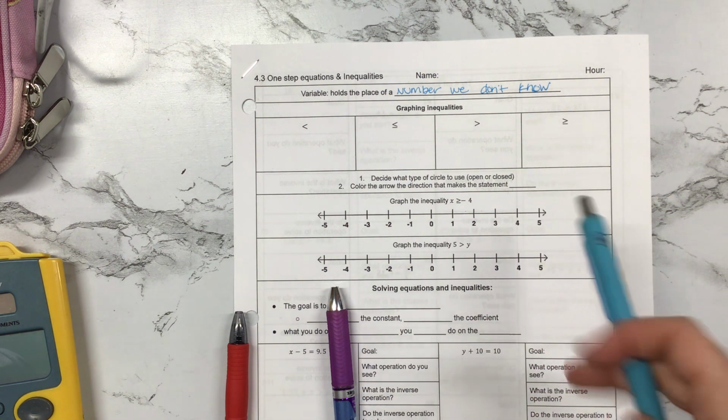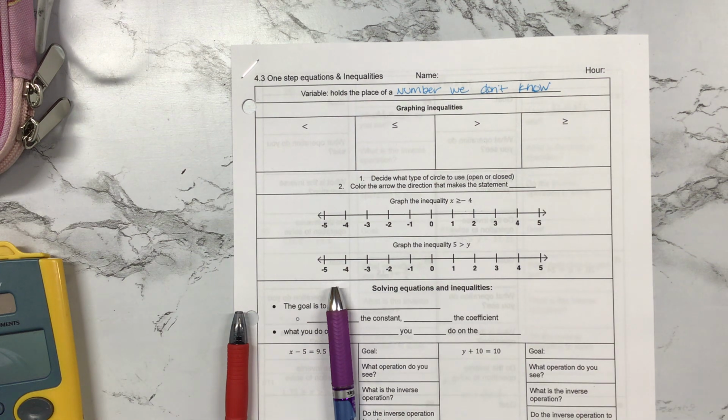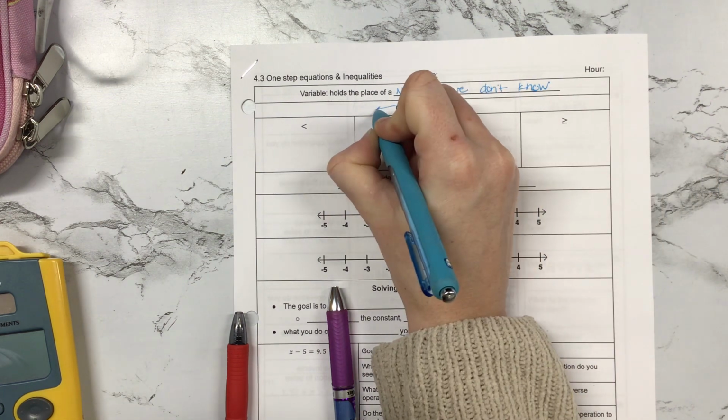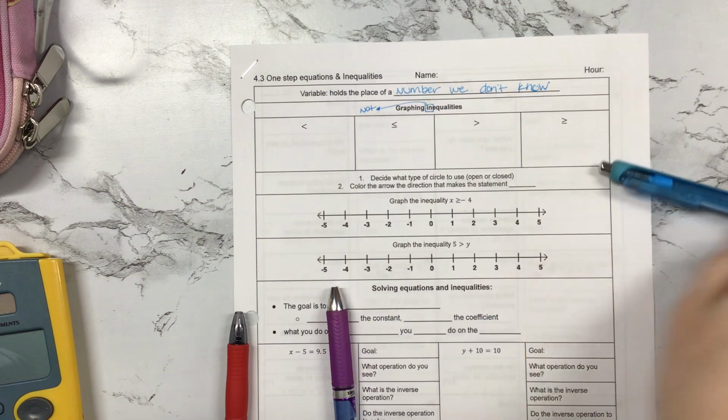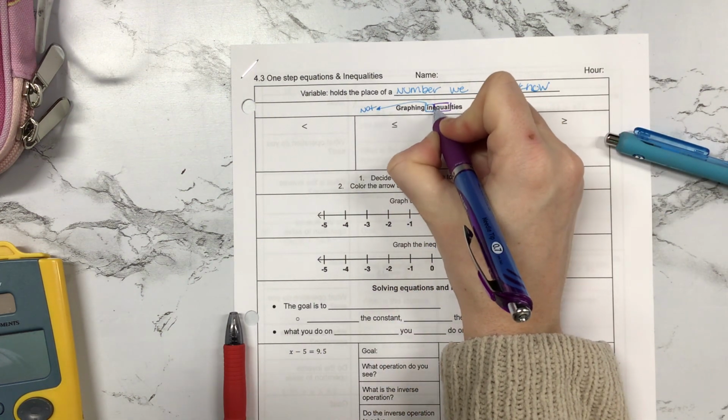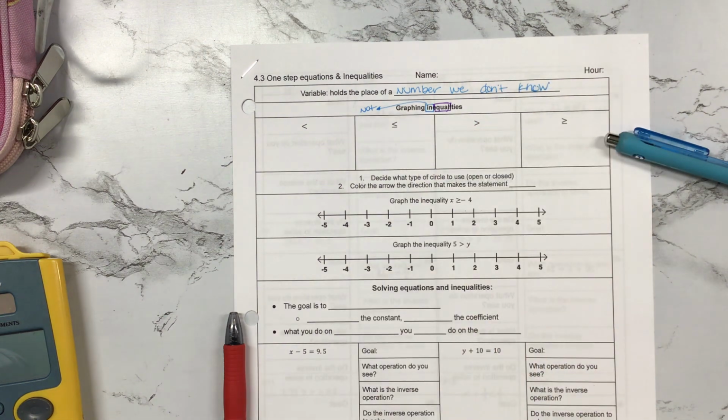Okay? And then equations have an equal sign. An inequality, this in means not. And look, right here, it says equal. So that means not equal. Okay, so these are our inequality symbols.